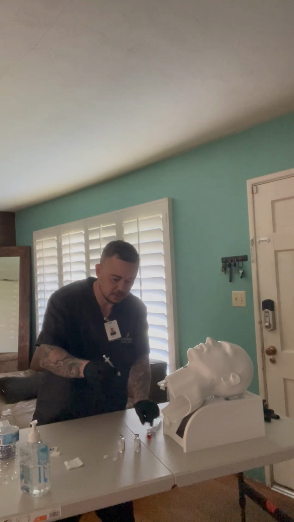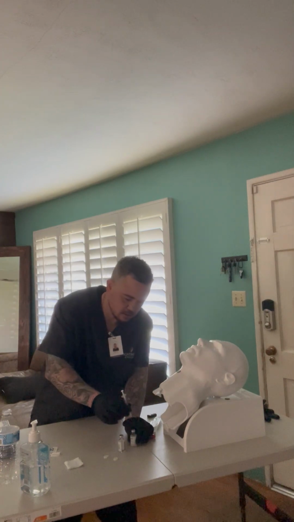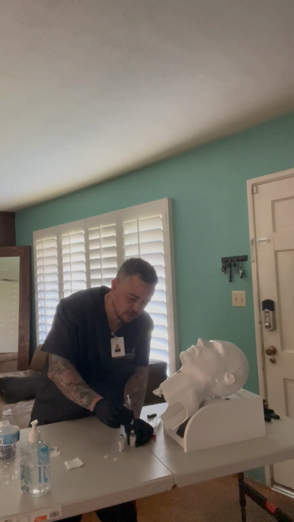I'm going to insert this into my NPH bottle here. I want to make sure that when I insert it, I'm not drawing any medication, just inserting the air like this.